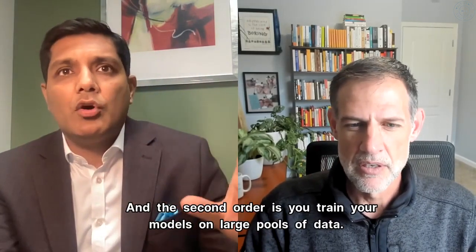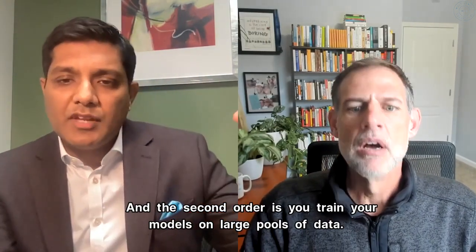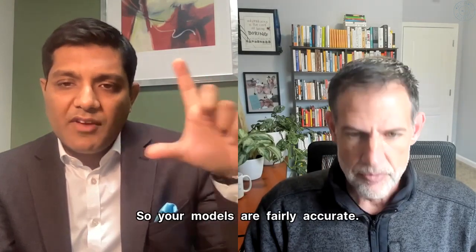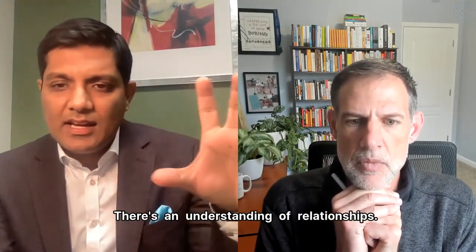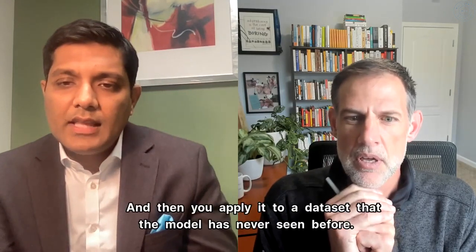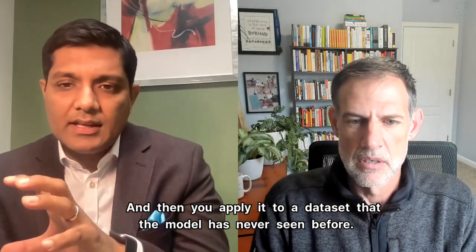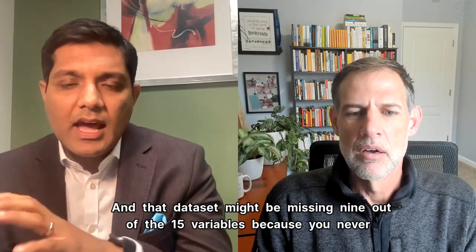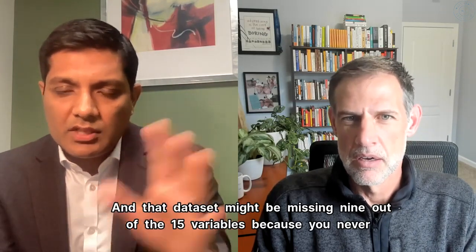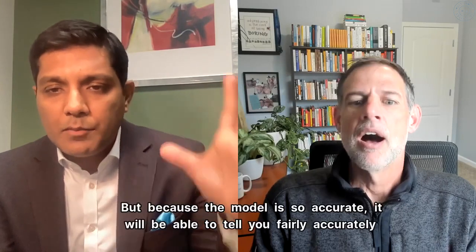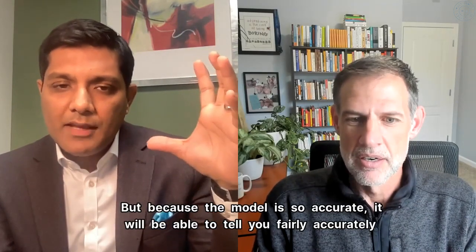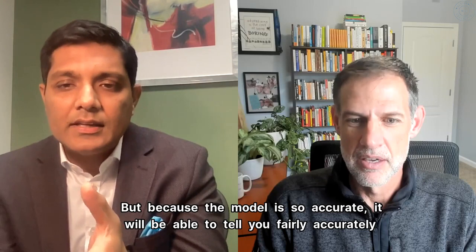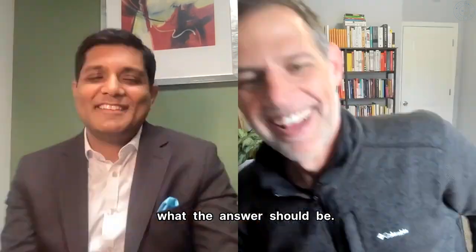And the second order is you train your models on large pools of data. So your models are fairly accurate. There's an understanding of relationships. And then you apply it to a data set that the model has never seen before. And that data set might be missing 9 out of the 15 variables because you never captured them. But because the model is so accurate, it will be able to tell you fairly accurately what the answer should be.